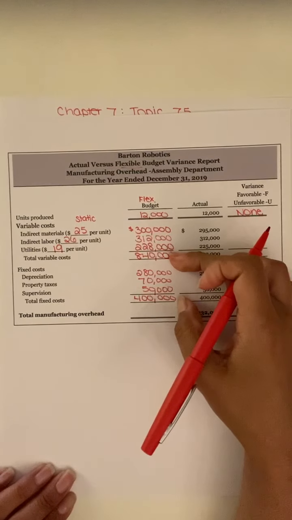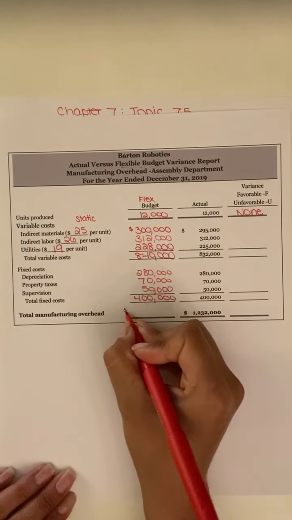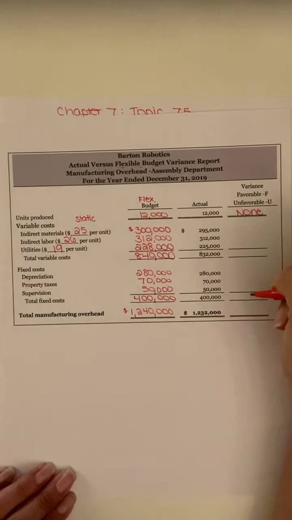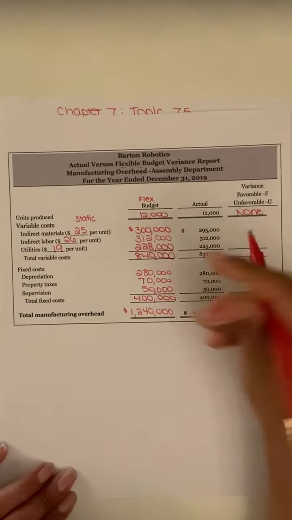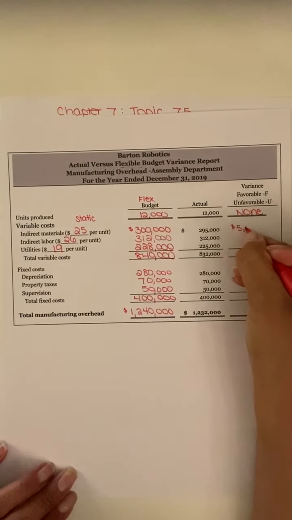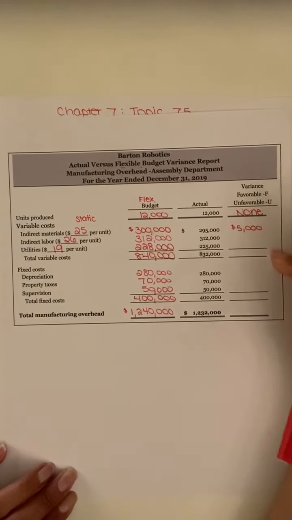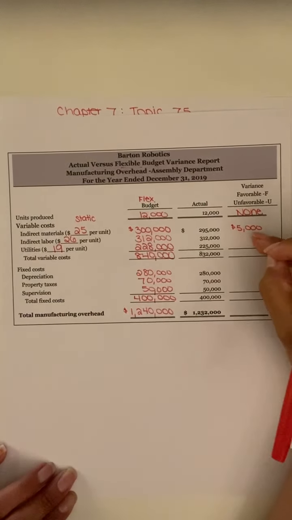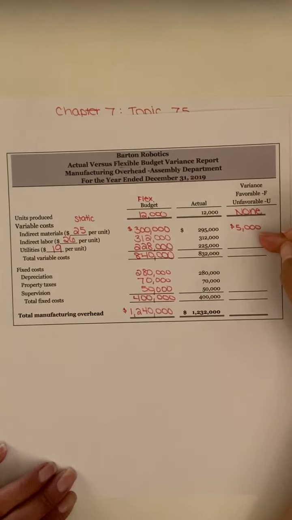Add your variable and your fixed. You get 1,240,000. Now let's fill in our variance column. So let's take the difference. The difference here is 5,000. And we said that we're going to indicate with either a favorable or an unfavorable notation whether or not that variance increased or decreased net income.